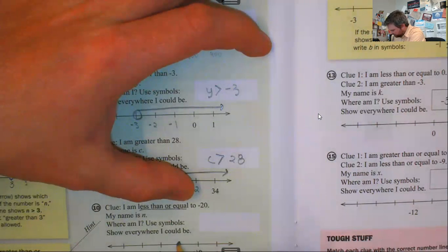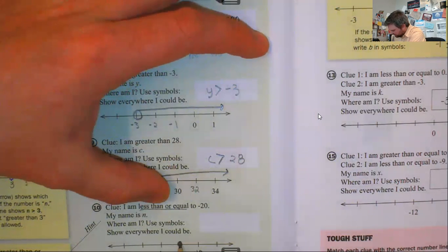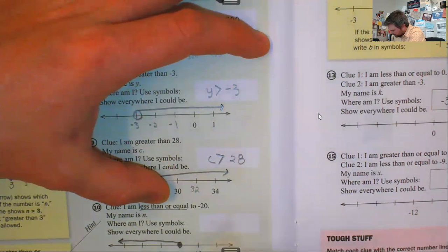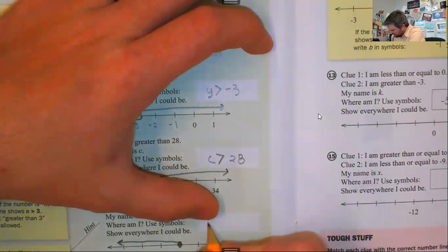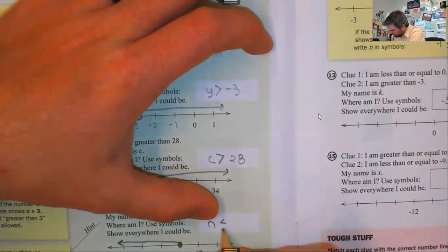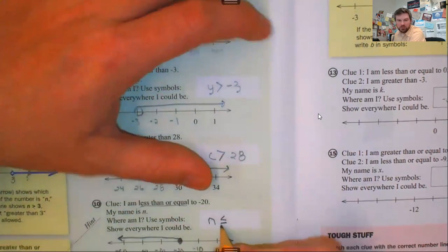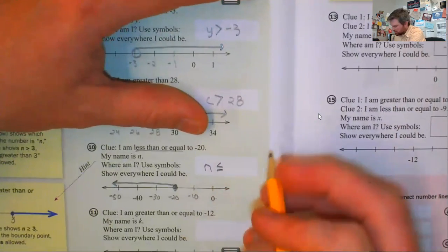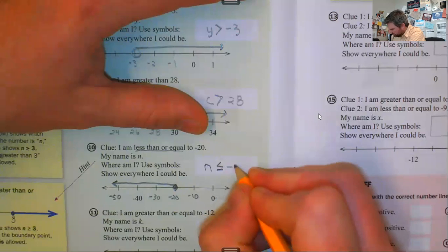So that's going to be filled in because I can have negative 20. And then I'm less than, so the less than would be going to the left. Okay, so then you have n is less than or equal to negative 20. Don't forget your little equal symbol there.